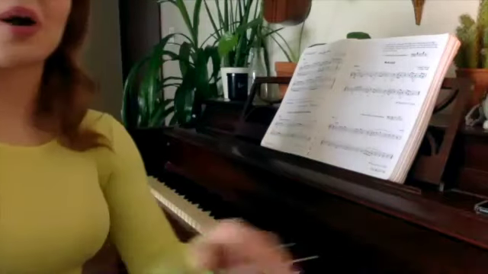Wonderful. Go ahead and follow those exact same steps with the other harmonizations. Then we will look at our last thing, which is O Sole Mio.